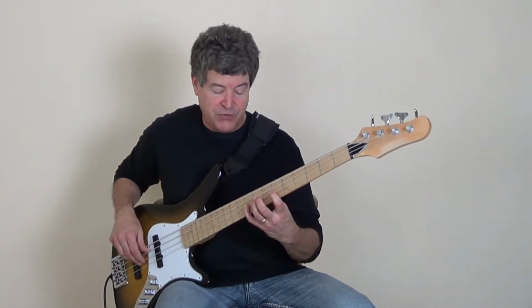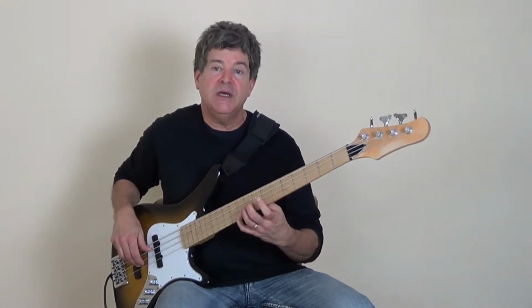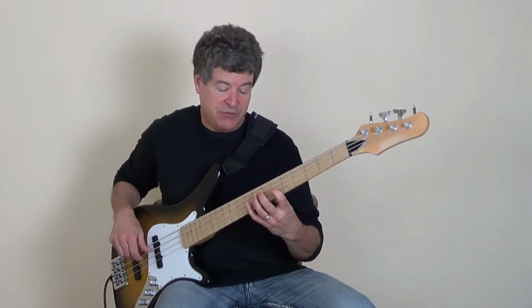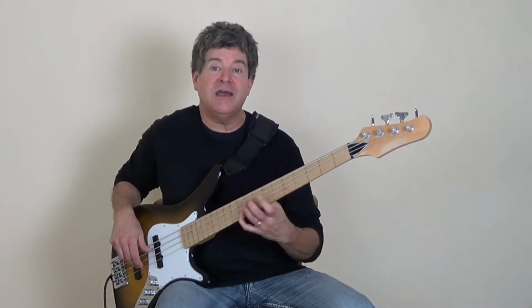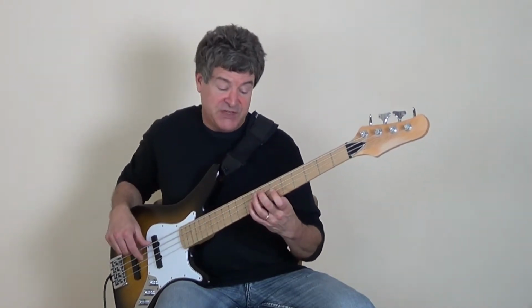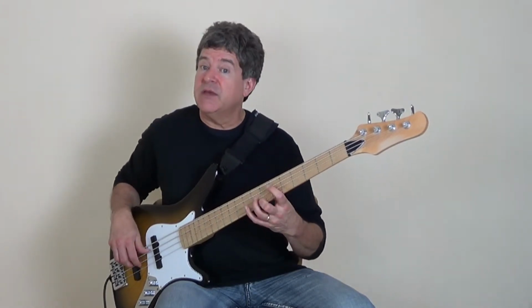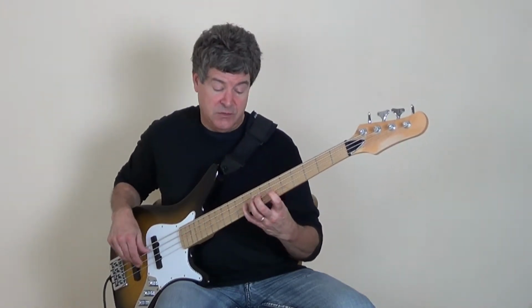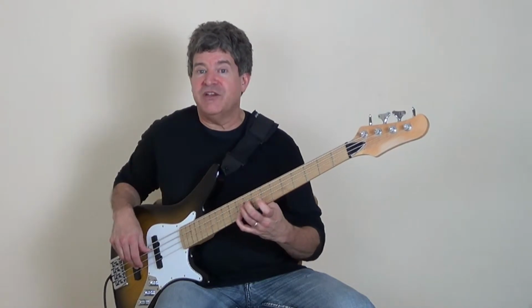So the root, the 3, the 5, and the 7 of the 7 diminished is the 3, 5, 7, and 9 of the E7 flat 9. So we have 5 7 flat 9, and then the substitute is 7 diminished 7.